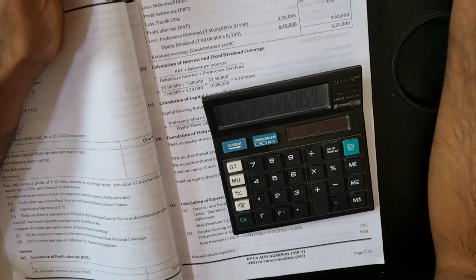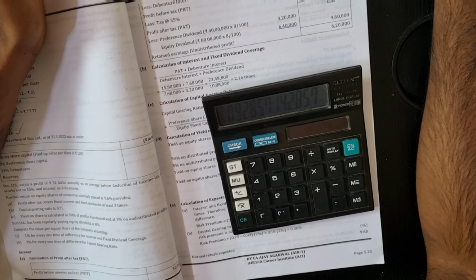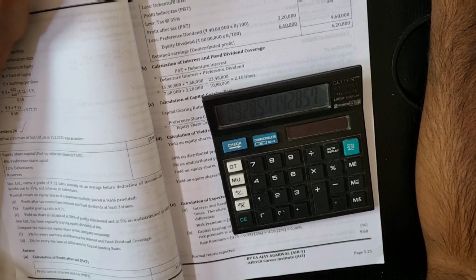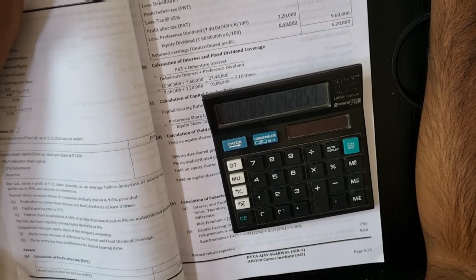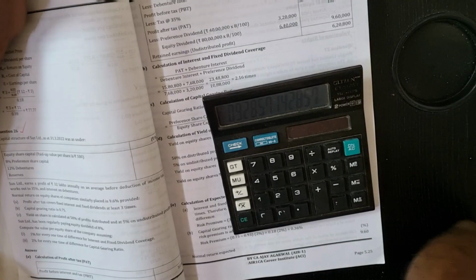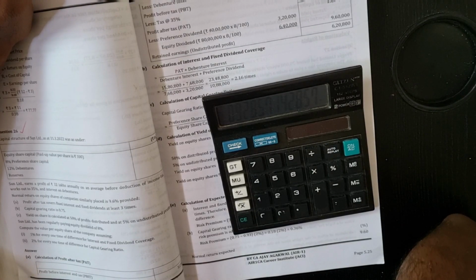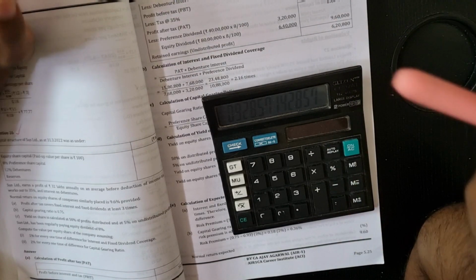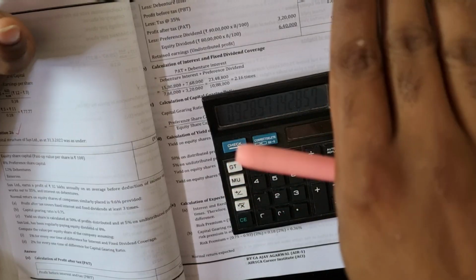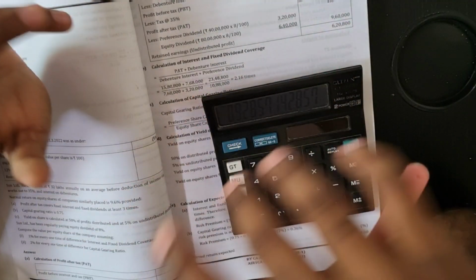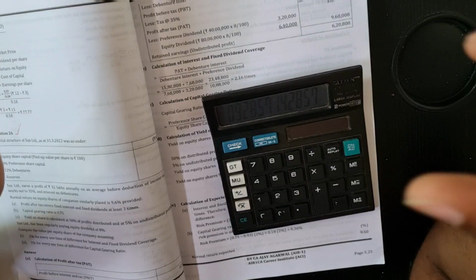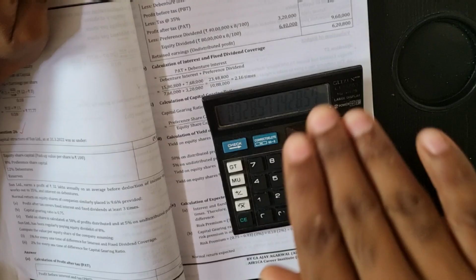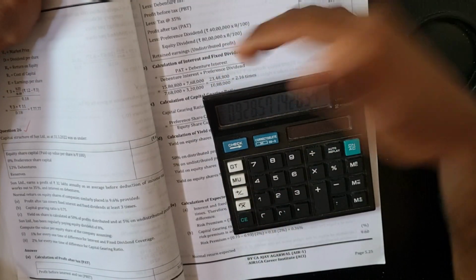So what is capital gearing ratio? Capital gearing ratio is how much debt we have employed in the company in comparison to our equity share capital. So the less the better. The less fixed income bearing securities, the better. So this ratio should be less, whereas in fixed dividend coverage ratio it should be more. Here it should be less.